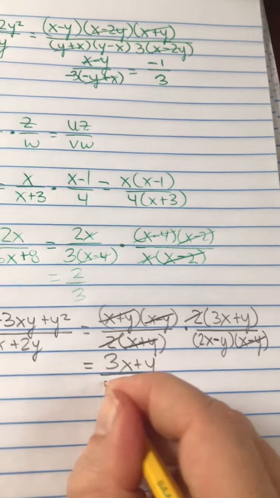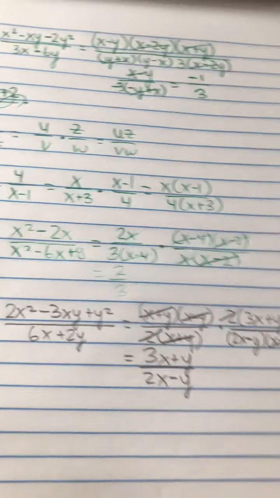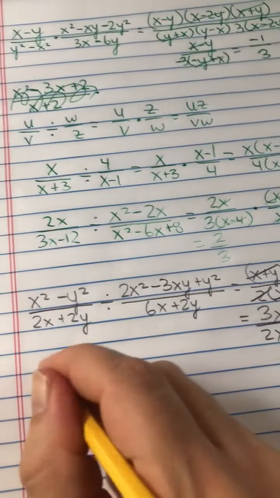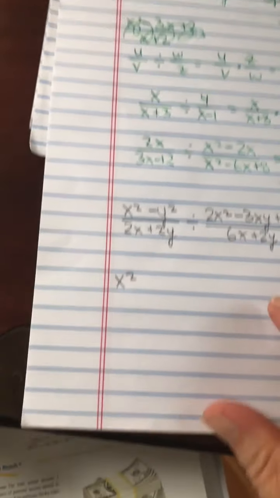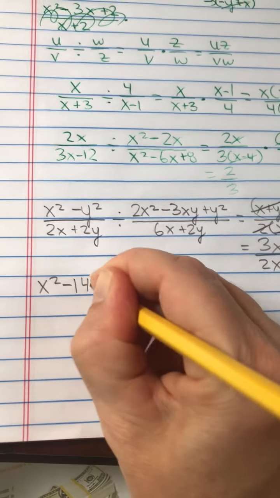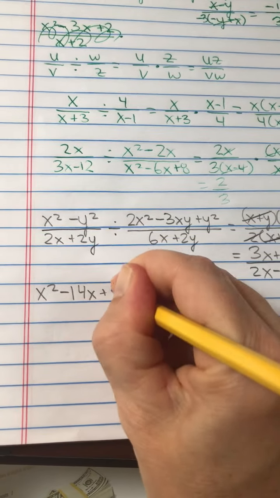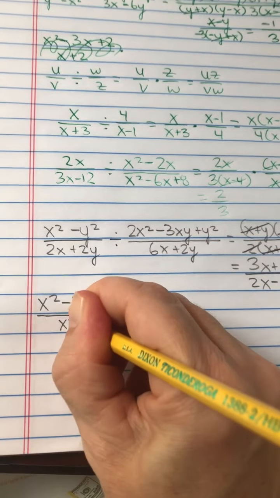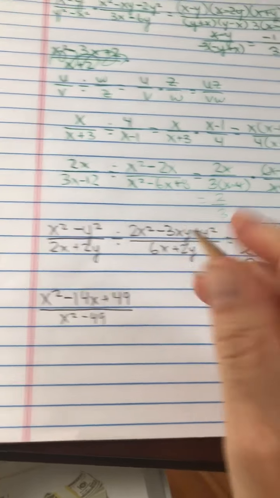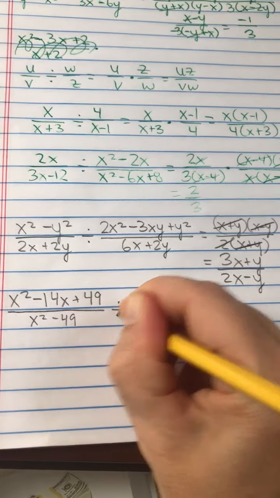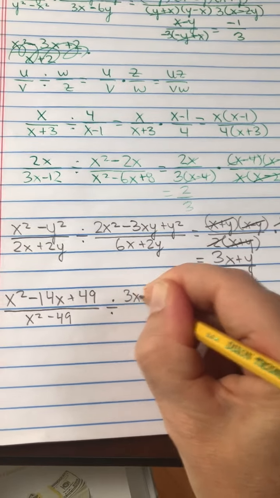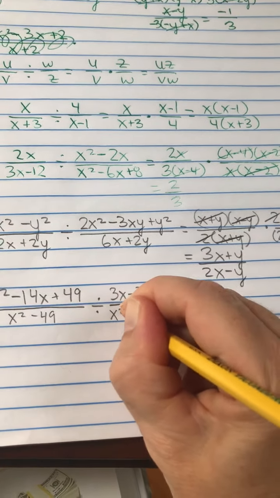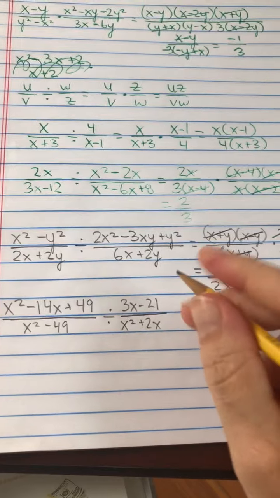Rather than do another one for one problem, this might just take me a little bit to upload, but I'm going to go ahead and do the last problem on here. Okay. All right, x squared minus 14x plus 49 over x squared minus 49, difference of two squares, divided by 3x minus 21 over x squared plus 2x minus 35.